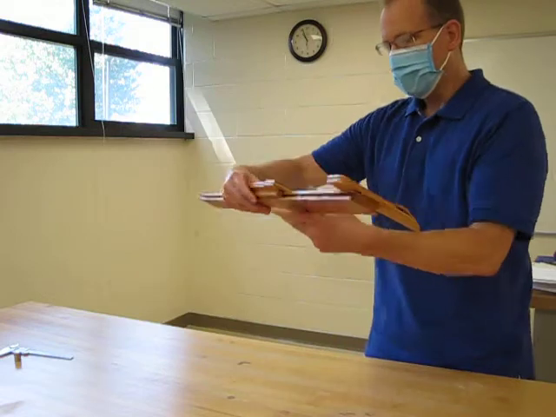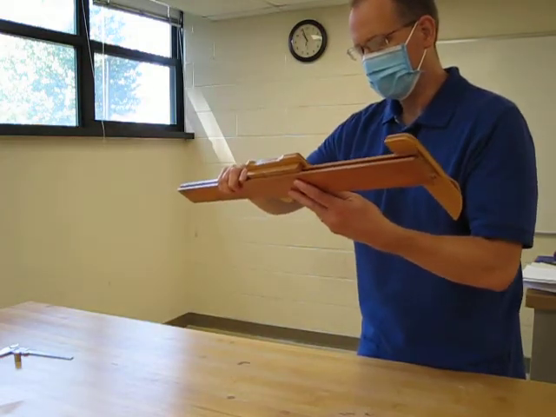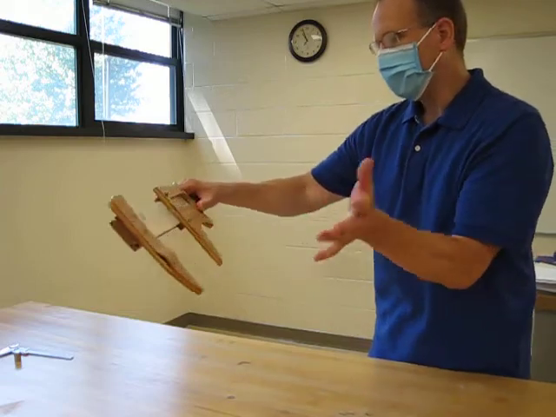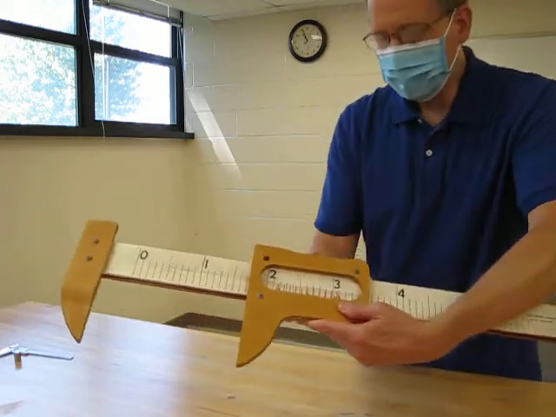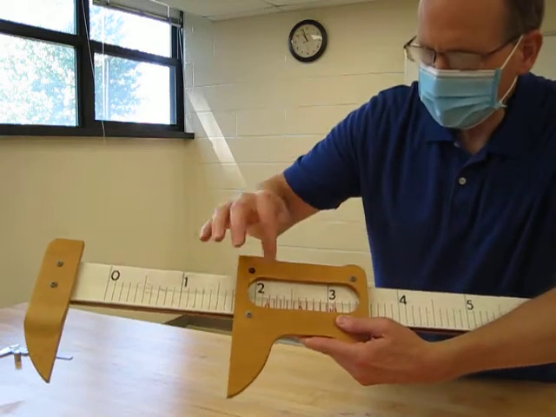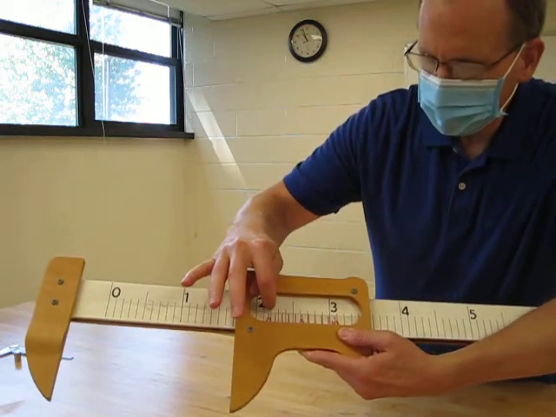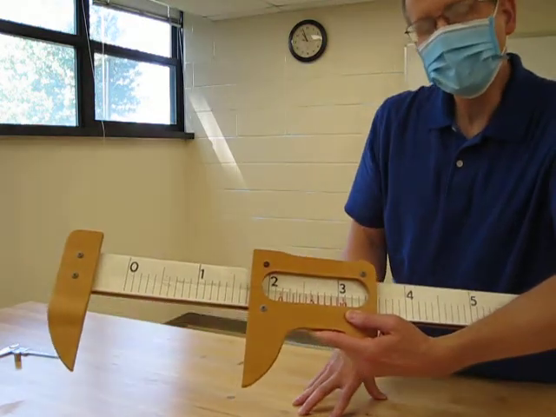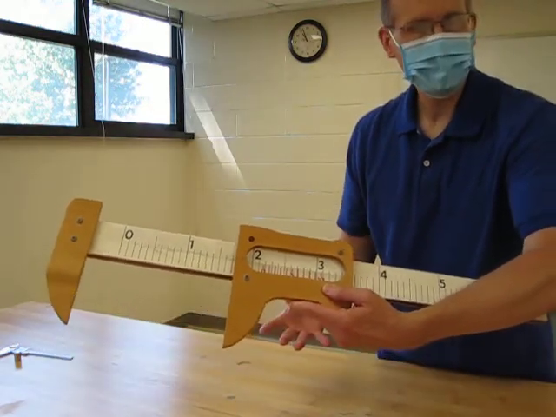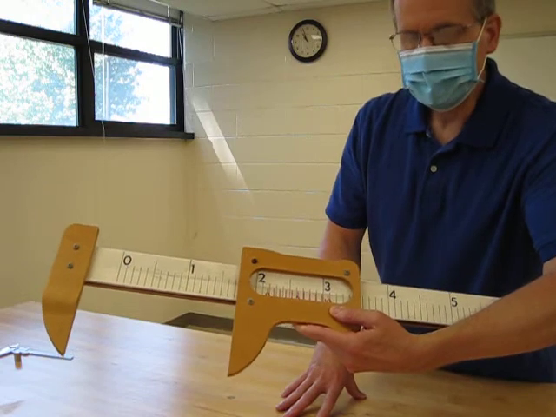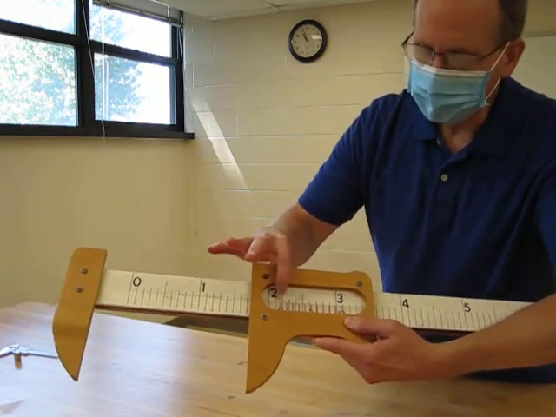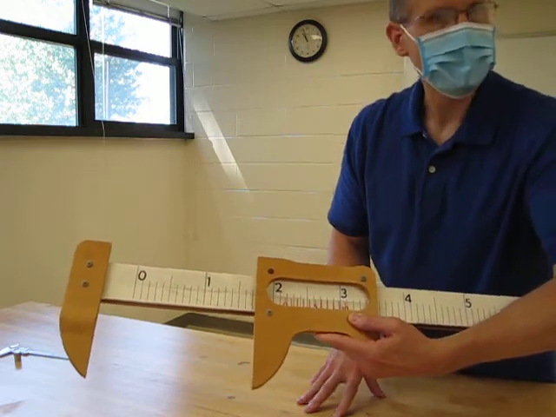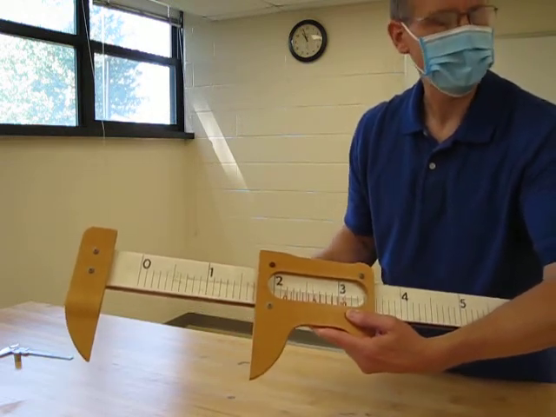So for instance, let's say the object was placed in there and I get this particular value. If you look at this, hopefully you can see it, the 0 is past the 2.1, so it's 2.1-something. Now to get that last digit, if we eyeball it, it looks like it's a little more than halfway. So it might be 2.16 or 2.17, 2.18, somewhere around there.